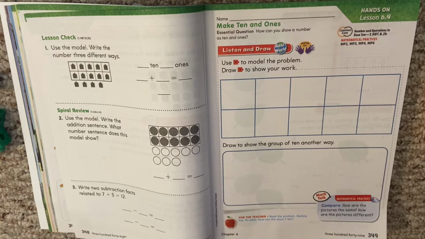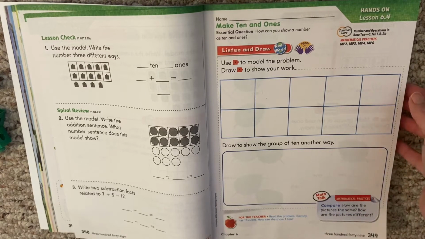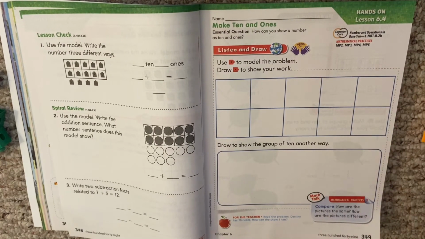So it says use cubes to model the problem, draw cubes to show your work. So Destiny has 10 cubes. How can she show 1 ten? So my first graders, just take a look at what I'm doing. There's nothing that you need to draw or write right this second.